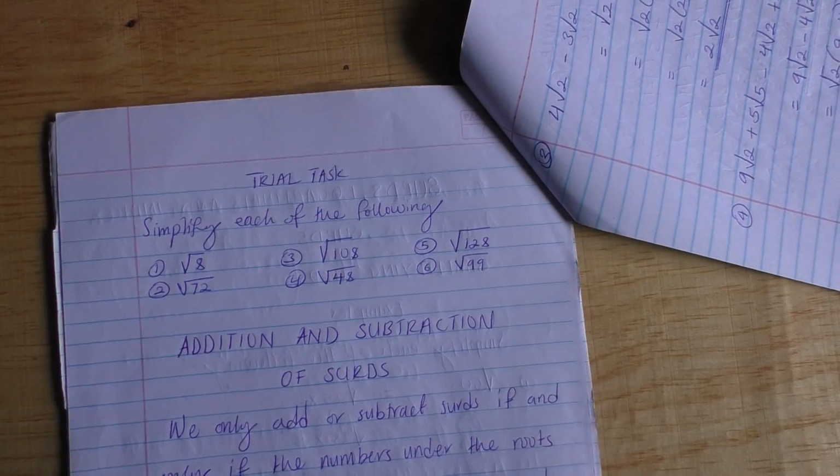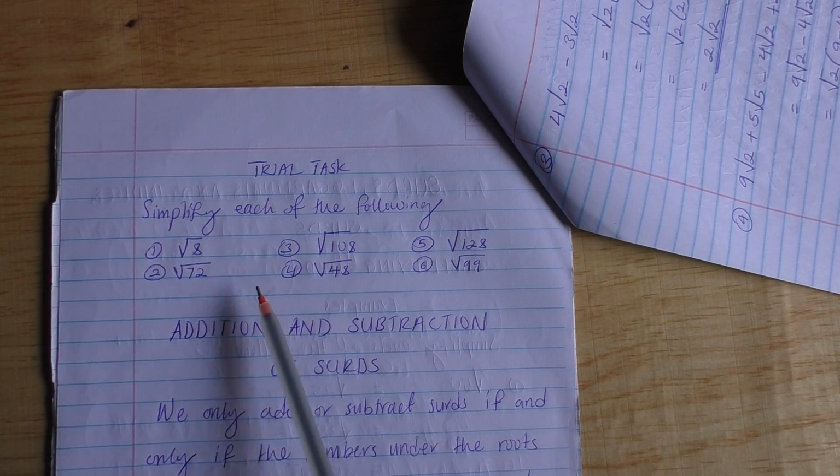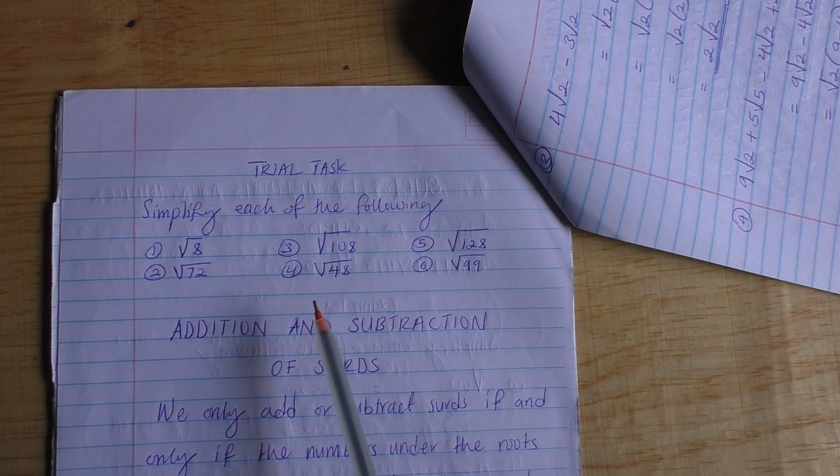And since we know how to simplify surds, you can try out this for your own practice.